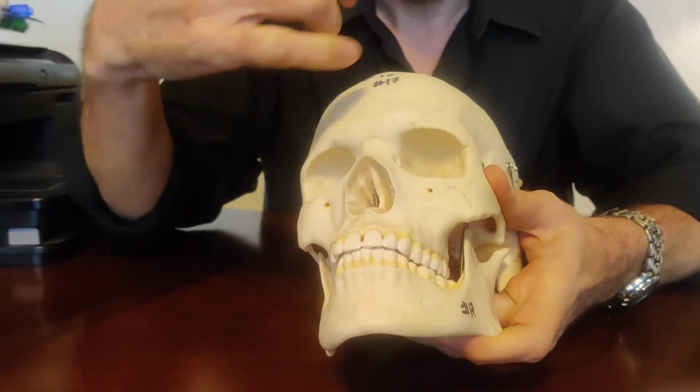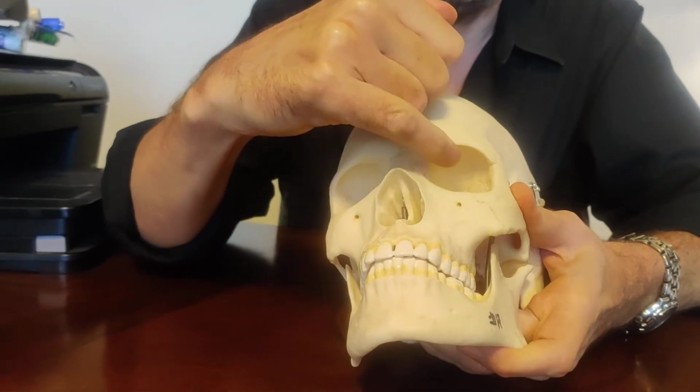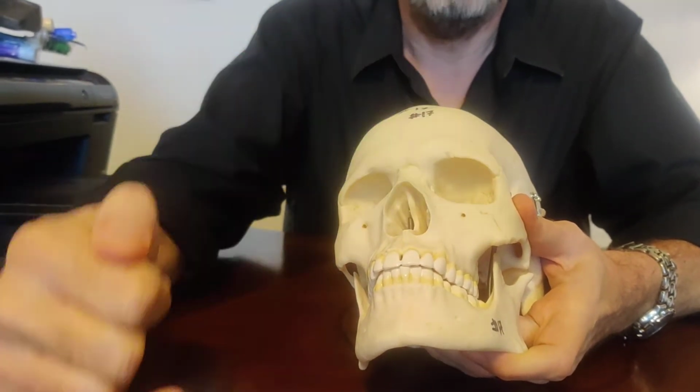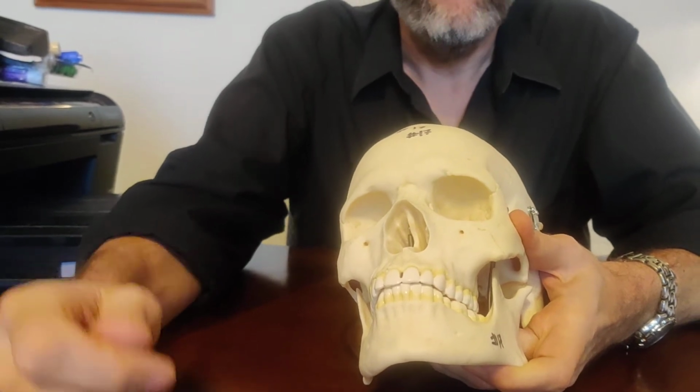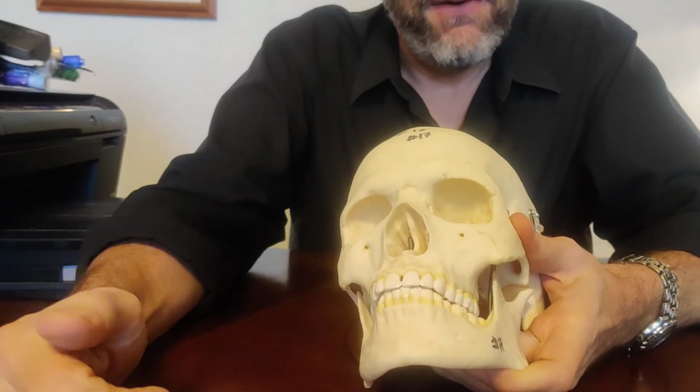If we go into the back of the eye, come closer again. If we go into the back of the eye, like I said, there's a slit that goes up and back and a slit that goes down and forward. The one that goes up and back is called the superior orbital fissure. The one that goes down and forward is the inferior orbital fissure.